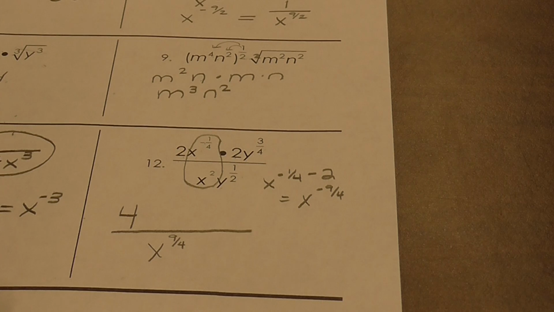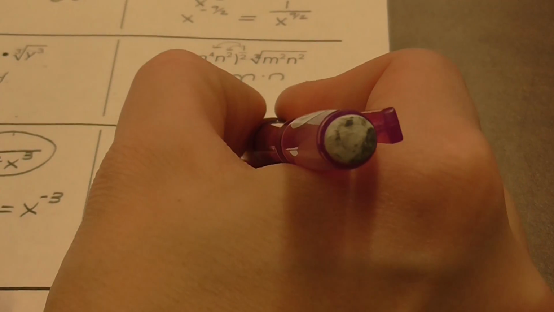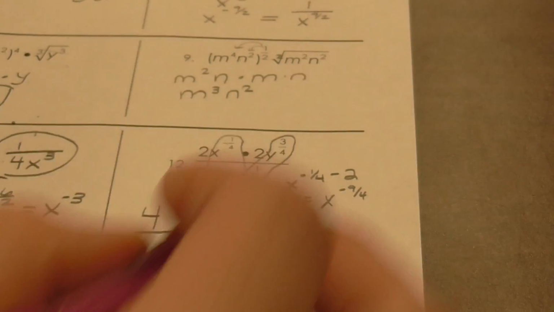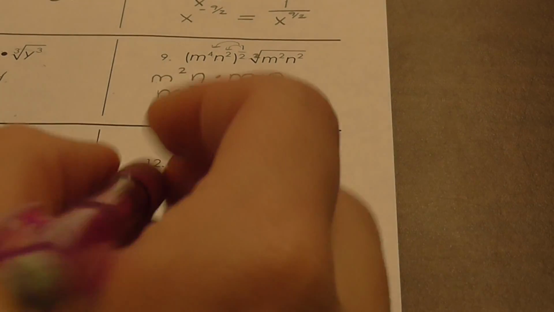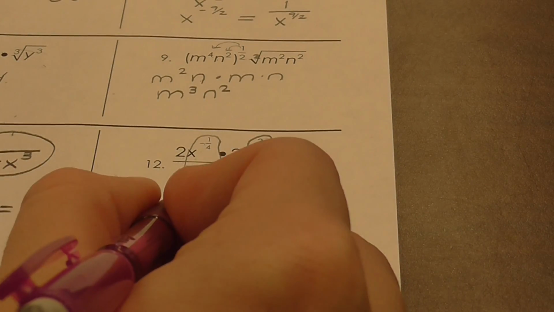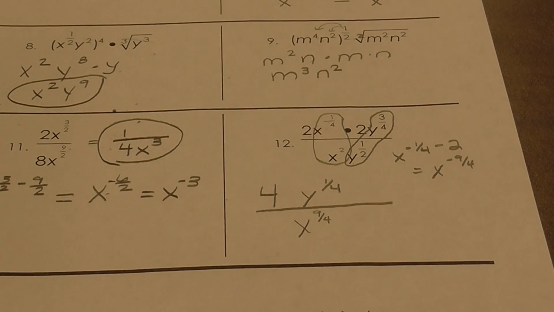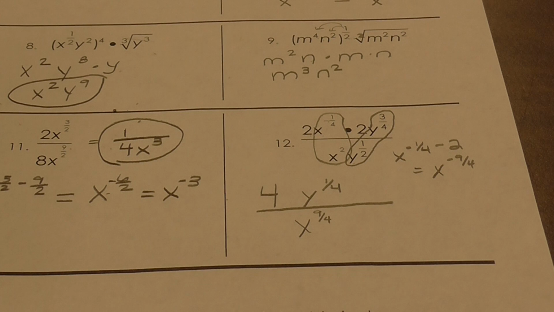Right on the bottom. And now I'm going to deal with my y's, and I'm going to go 3/4 minus 1/2. 3/4 minus 1/2 is the same thing as 1/4. It's a positive 1/4, so it'll be y to the 1/4 power. And that's my answer.